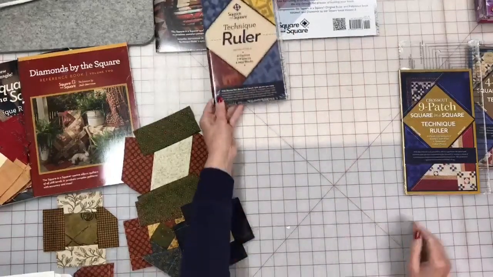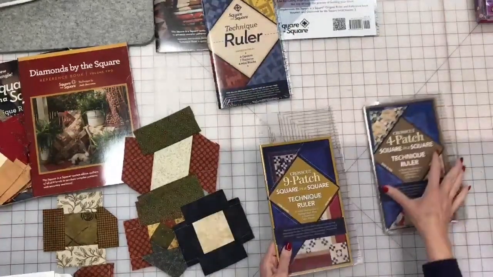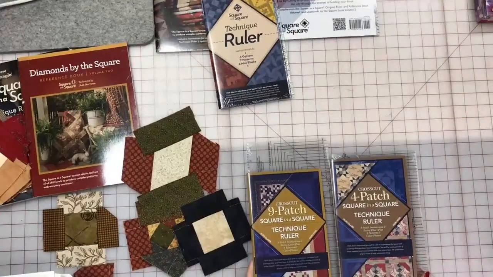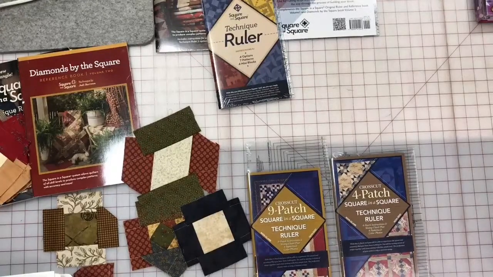Now also today we're going to show a little bit of the 4-patch and the 9-patch. Now when I look at a quilt, what I see is multiple squares coming together, like 9 patches, 4 patches, so those would be odd numbers of squares or patches, even numbers of squares and patches, and that's what the 4-patch and 9-patch do. A 4-patch will not make a 9-patch, and the 9-patch will not make a 4-patch.